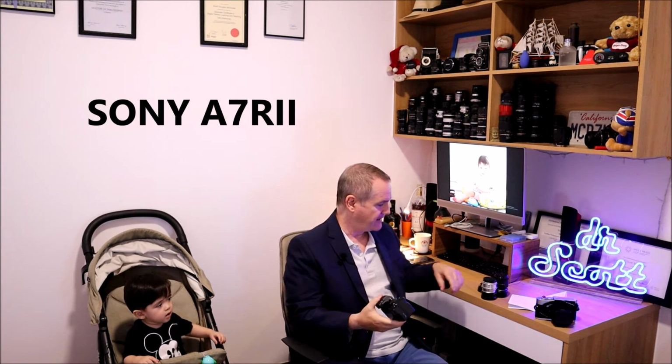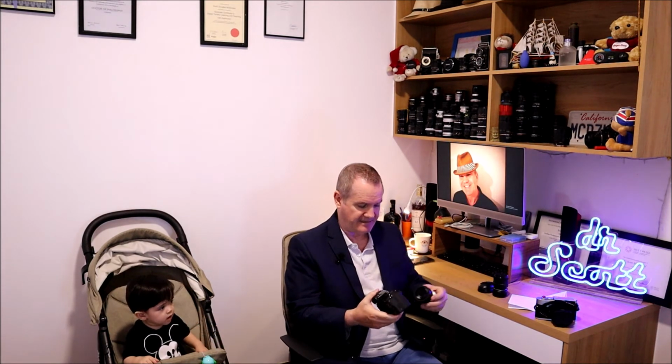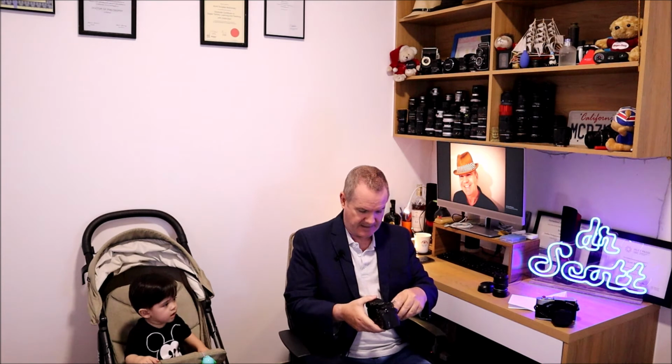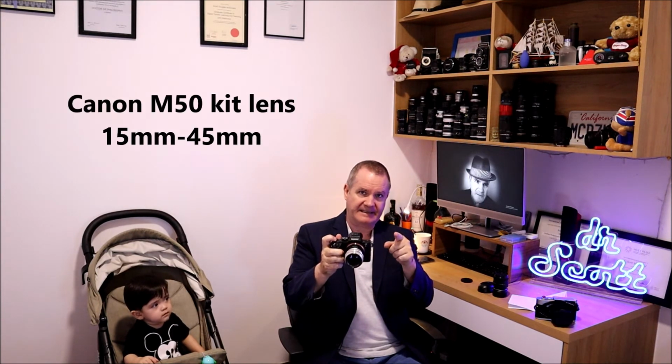So I'm using my Sony A7R II, and as always, I take my photographs wide open, so all these photos will be at f2. As I said, I'll take a picture of the end of my Canon kit lens.